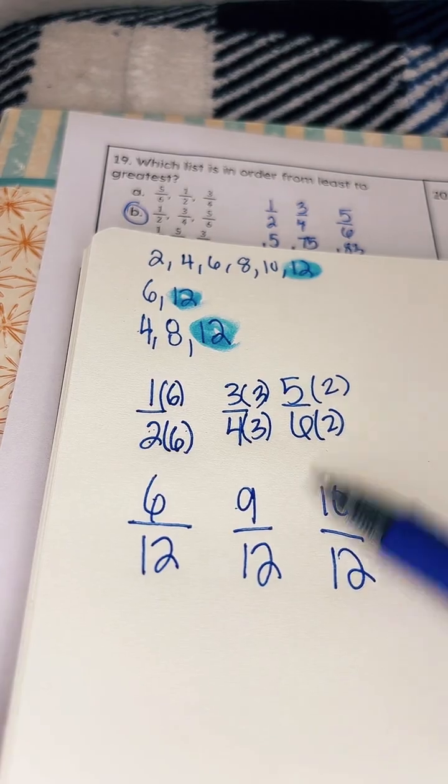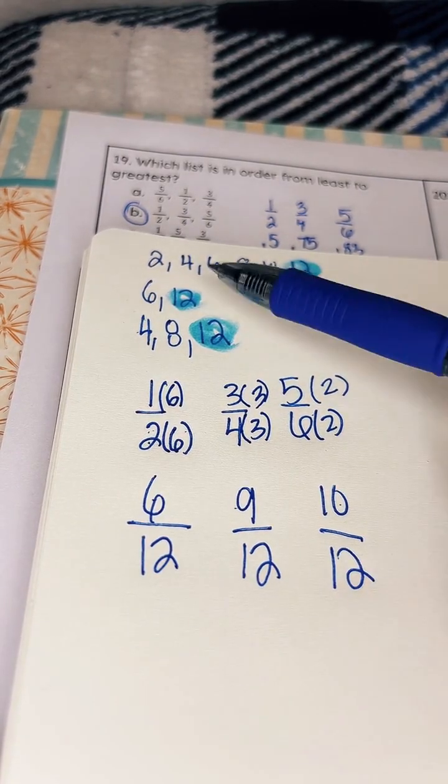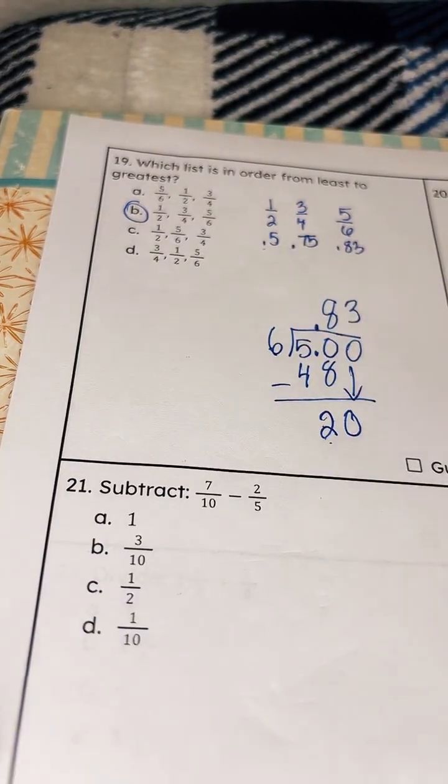But I will only do it this way if I'm quick at knowing my LCD, because you have to be quick, like it's a timed test, you know what I mean? So just be aware of that.